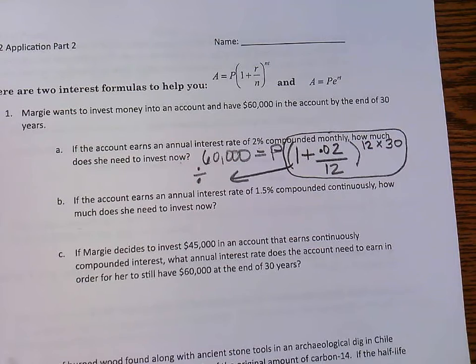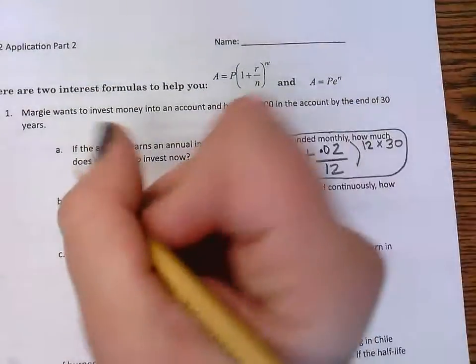Yeah, because it's what your nest egg is. You're only getting 2% a year for 30 years. So your nest egg is around 32,000. Yep, that's the right answer.